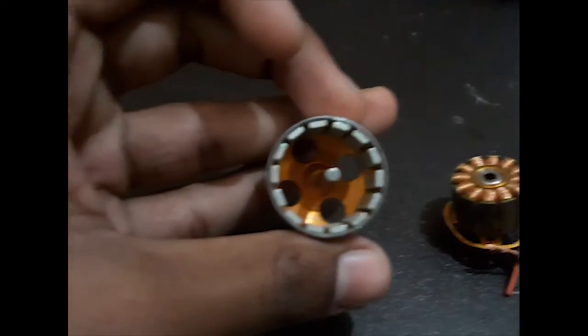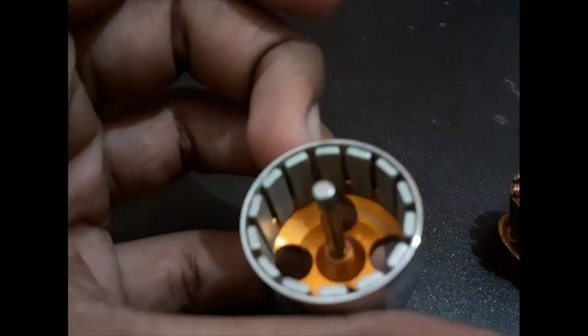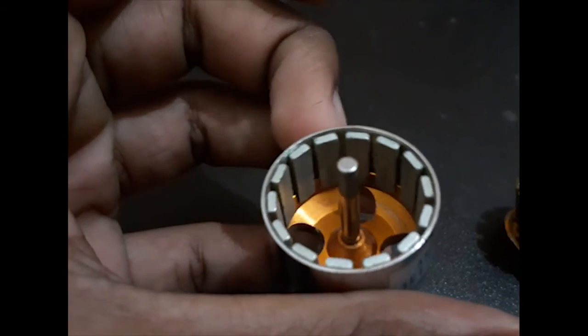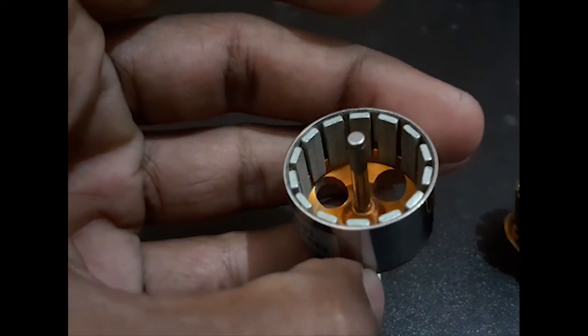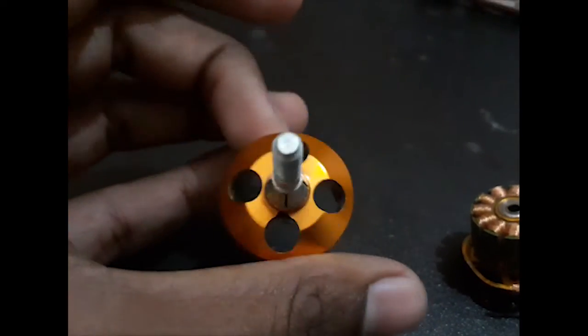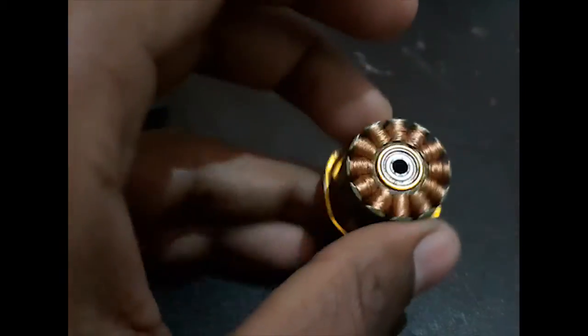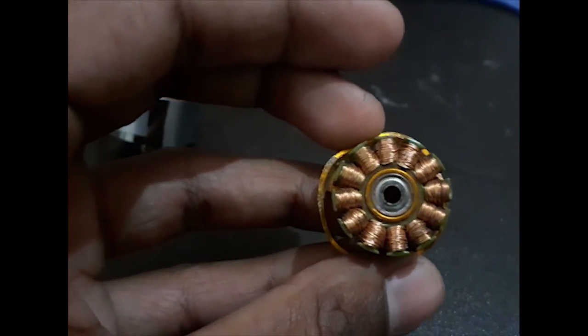On the rotor of the motor, there are these permanent magnets inside the motor which are placed in an alternating fashion. On the stator, you can see these copper wirings.